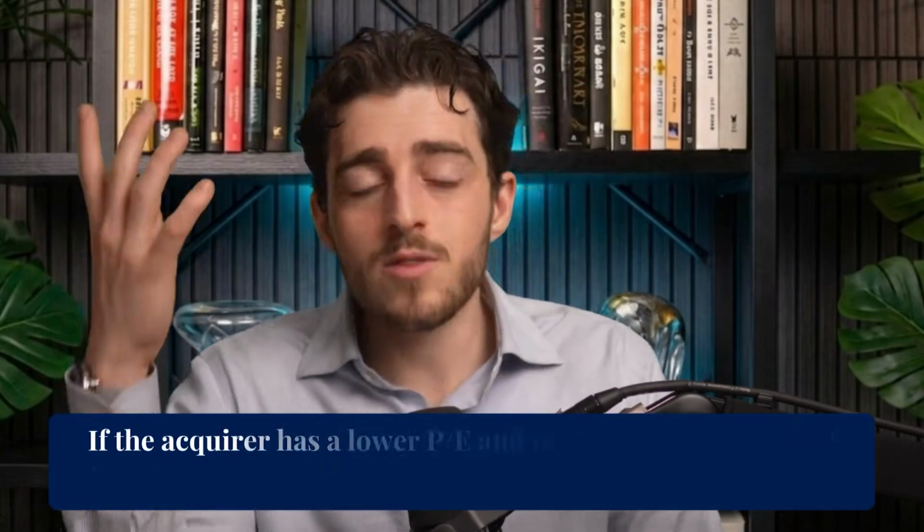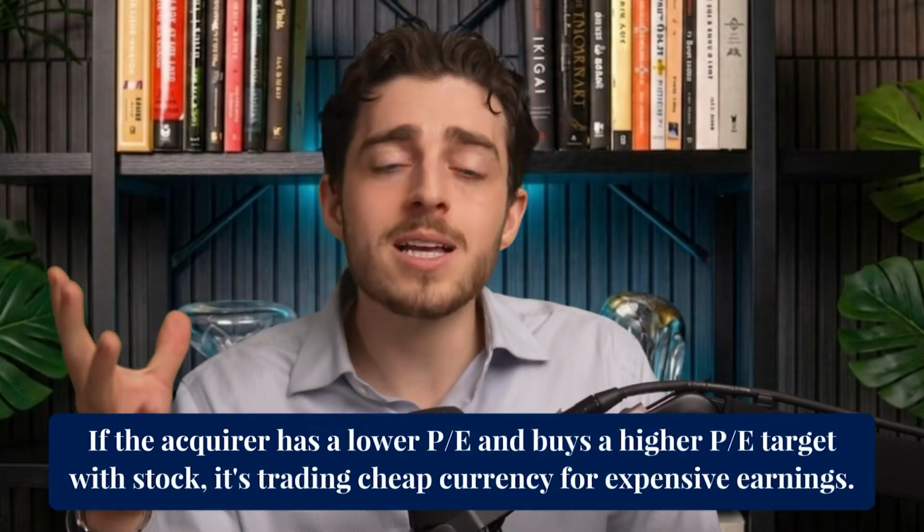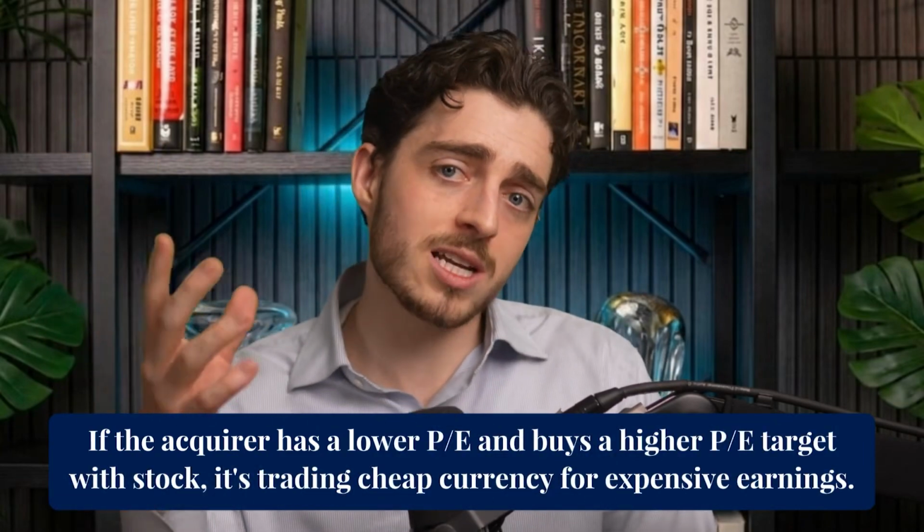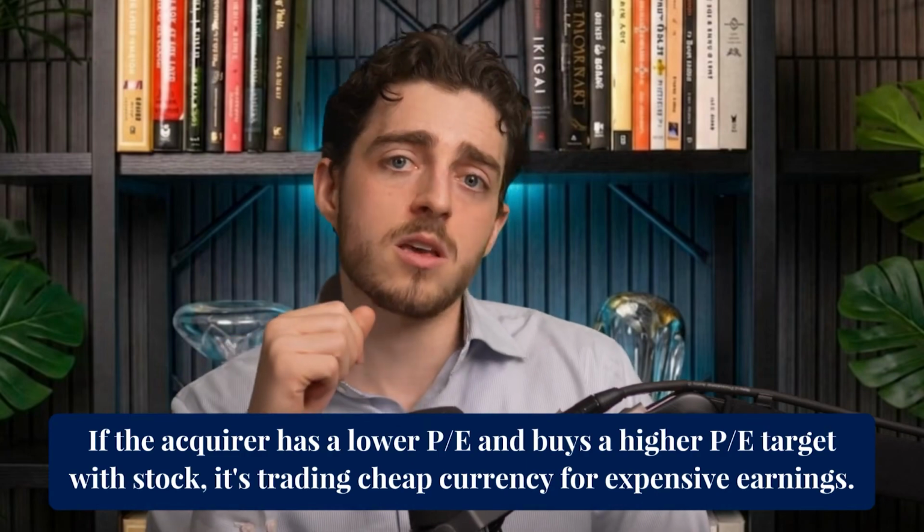Flip it around. If the acquirer has a lower PE and it buys a higher PE target with stock, it's trading cheap currency for expensive earnings. It gives up more earnings per share than it receives, so EPS goes down, dilutive.